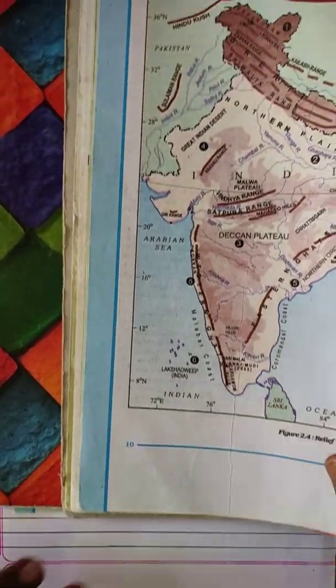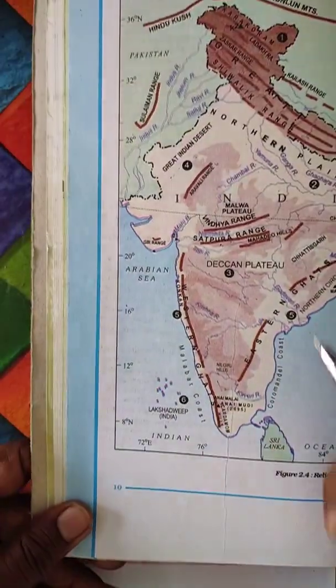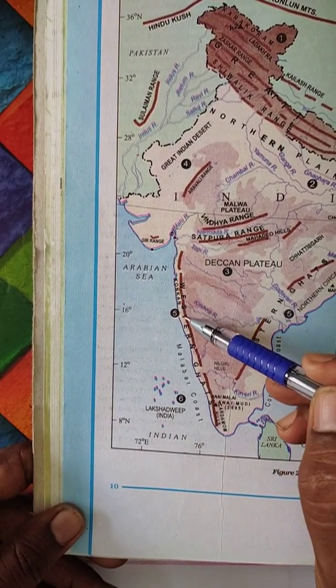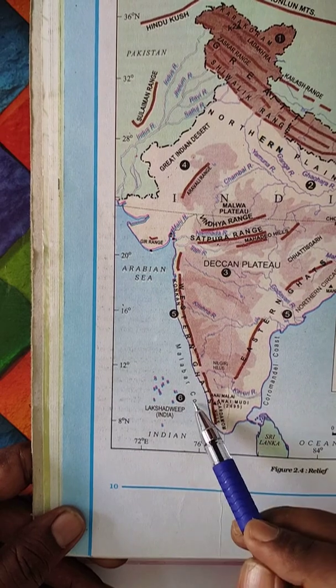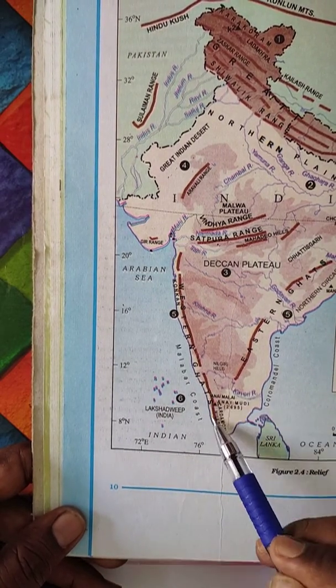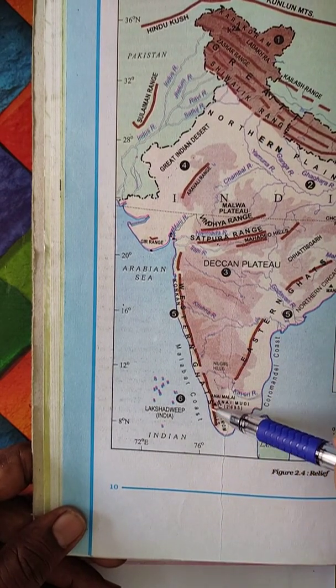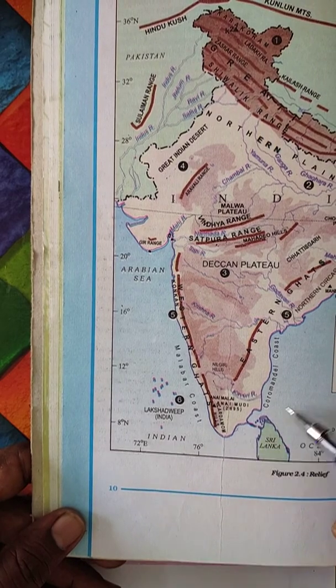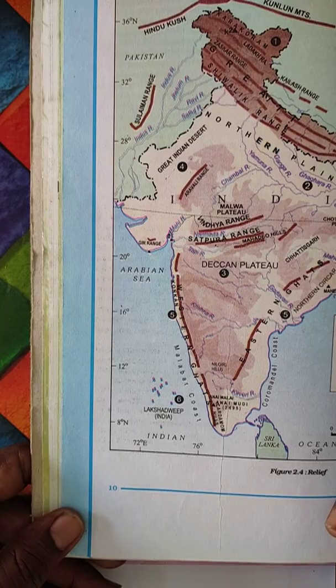You can have a look. This light yellowish color between the dark brown lines and the light blue color, sandwiched between the two, is known as the coastal areas. Which one? Western coast. And on this side, the east side, this light yellowish color is known as the eastern coast.